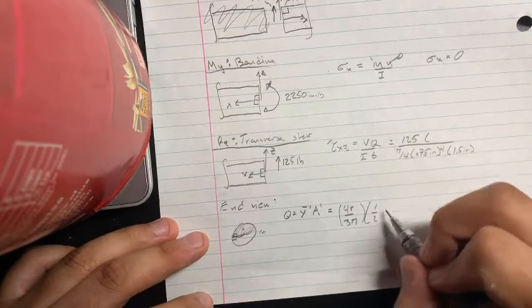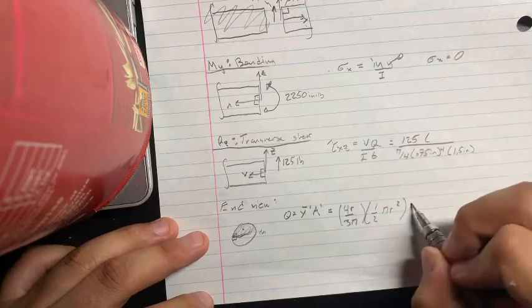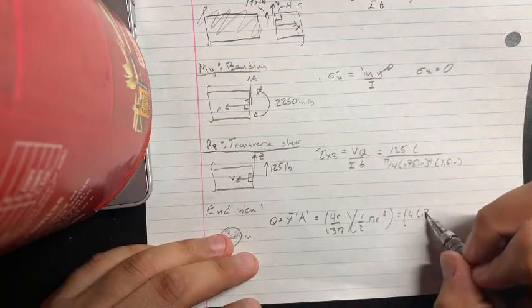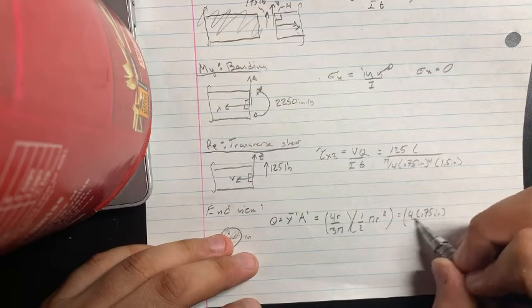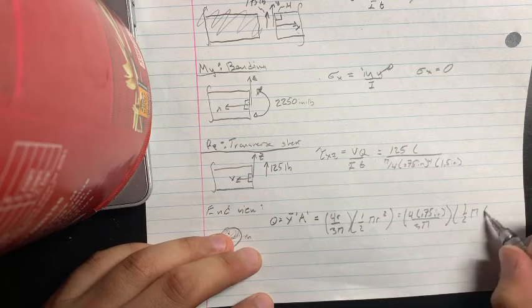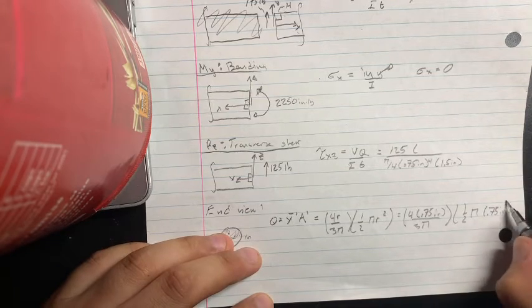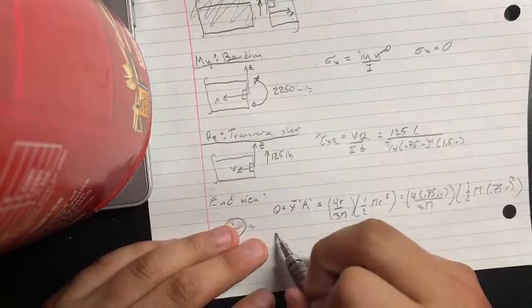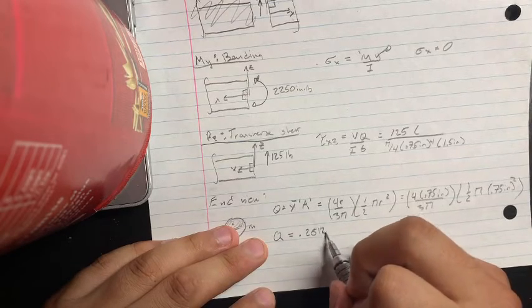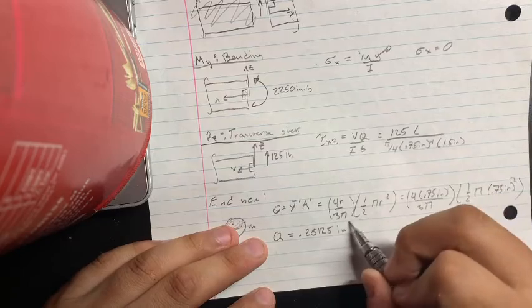Area, 1/2 pi r squared. Then, plugging in the values, 4r, 0.75 inches over 3 pi, 1/2 pi r, 0.75 inches, squared. When all this is done, your Q will then equal 0.28125 inches cubed.